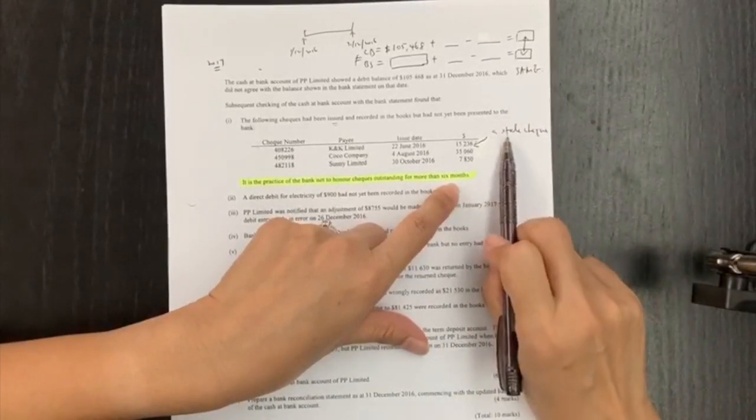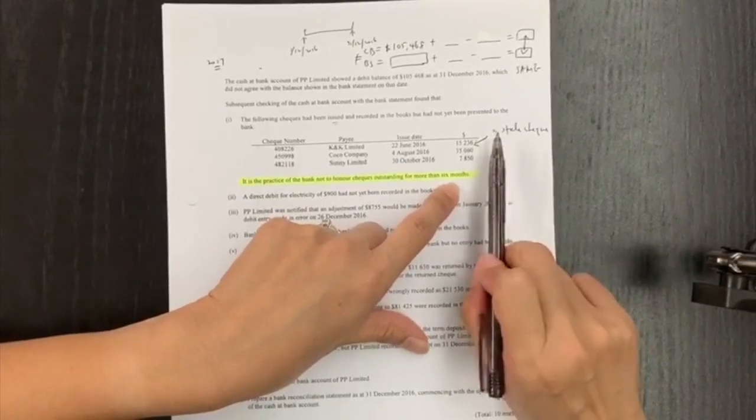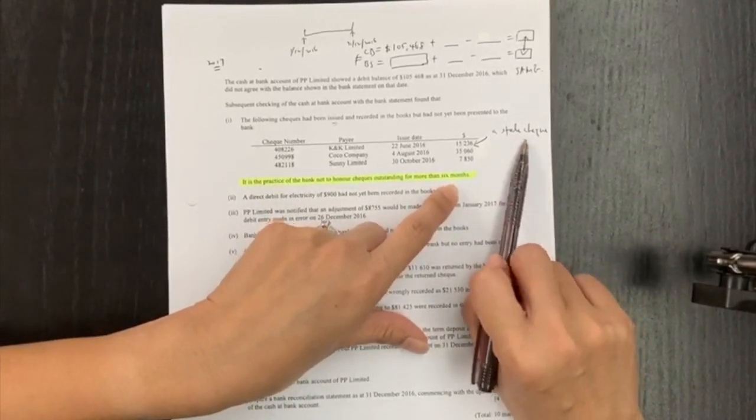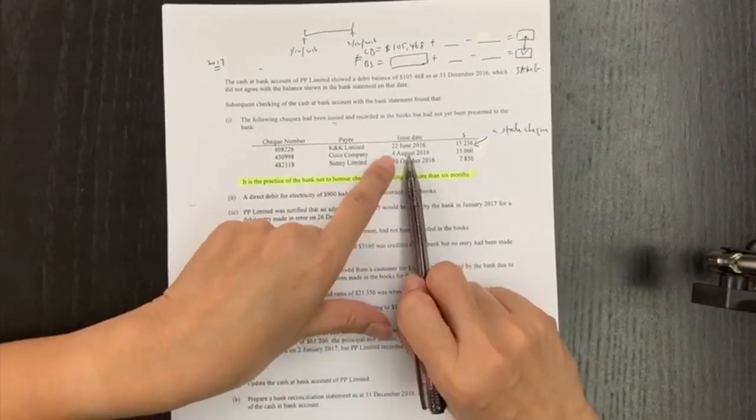All right, and this stale check is new to us. So don't worry about this at this moment. I will explain it to you soon. Now look at this one.